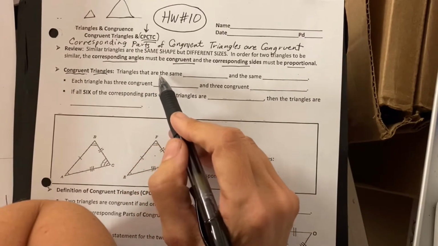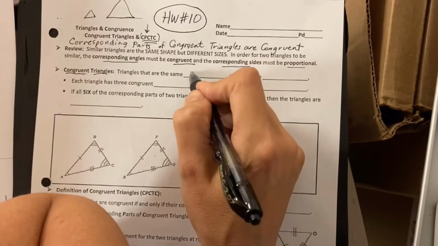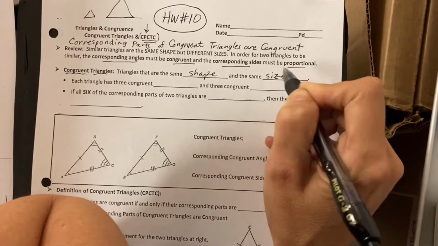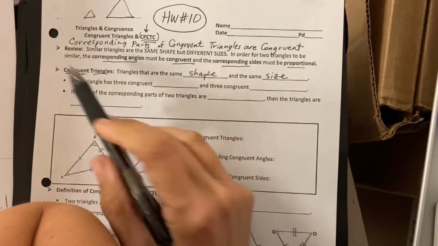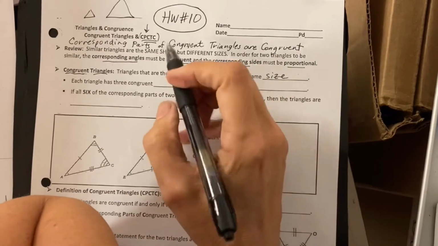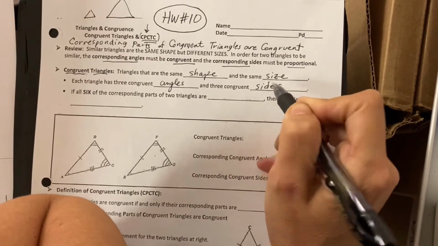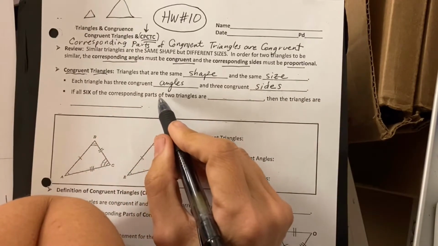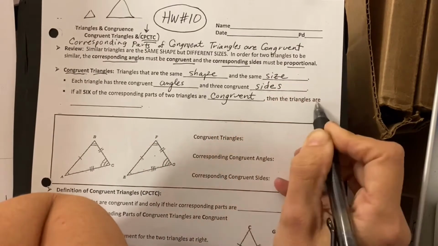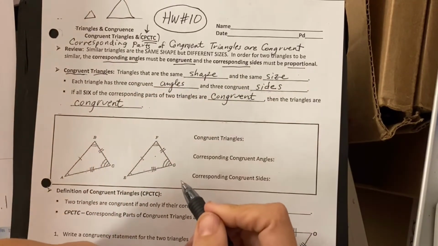Congruent triangles are triangles that are the same shape and the same size. Not only are they the same shape, they're also the same size. Each triangle has 3 angles and 3 sides. If all 6 of the corresponding parts of 2 triangles are congruent, then the triangles are congruent. So this should make common sense.